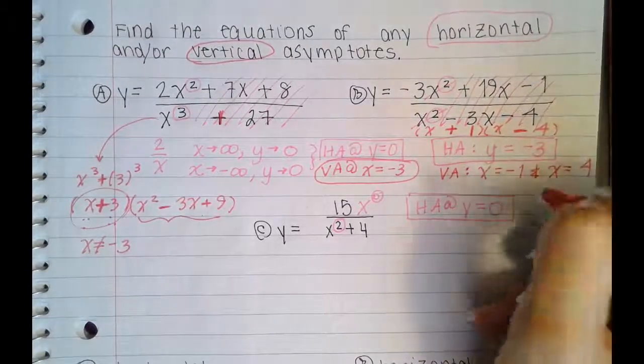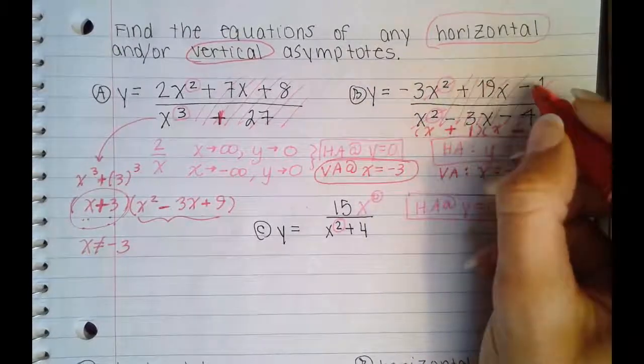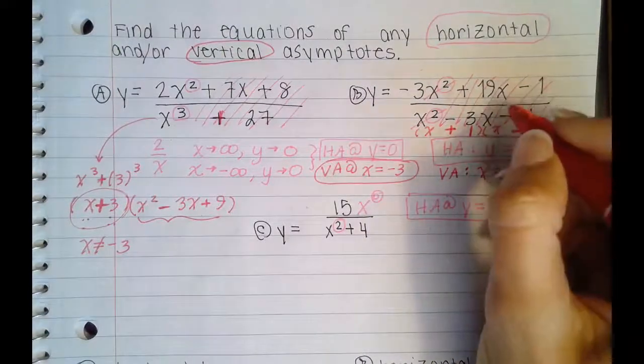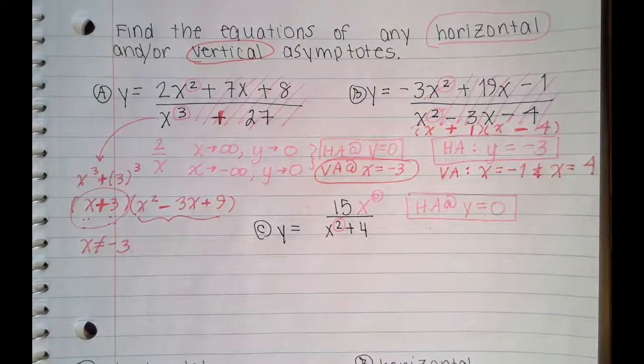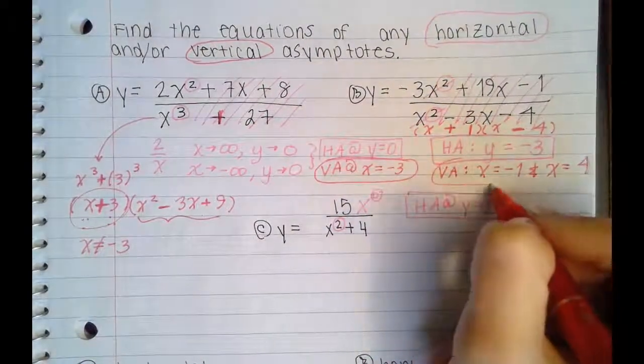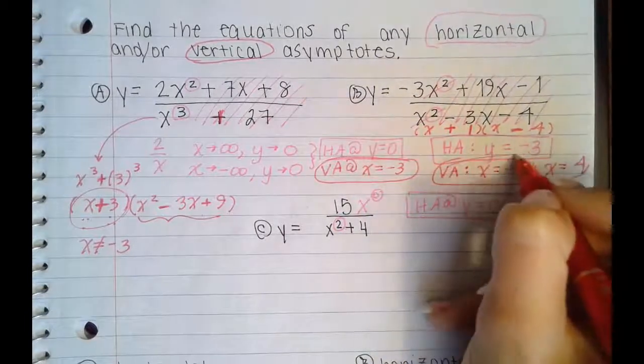If either of these factors were factors of the numerator, which they are not, I promise, and crossed out, they would not be vertical asymptotes. They would be a hole in your graph, or removable discontinuity. Okay, so we're good up to there.